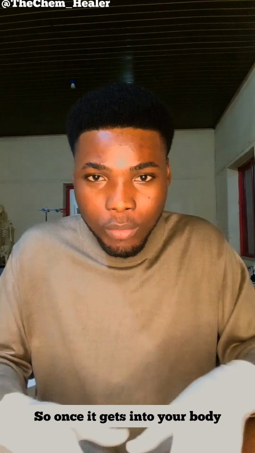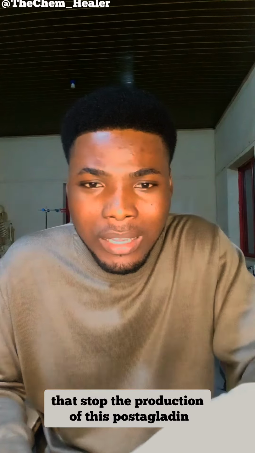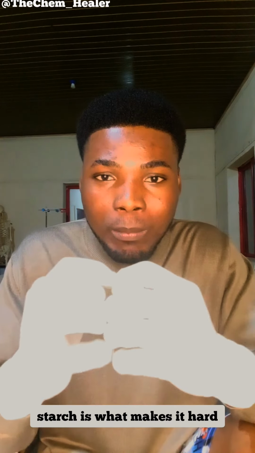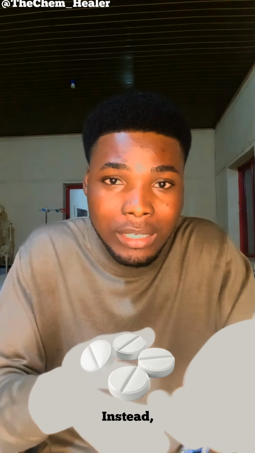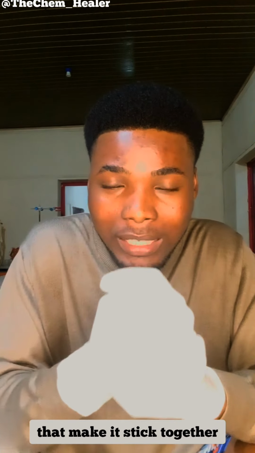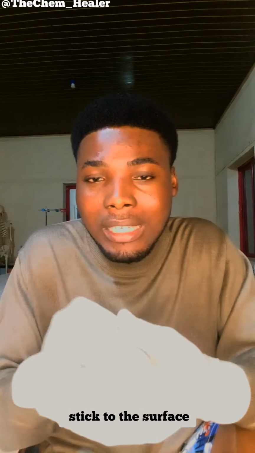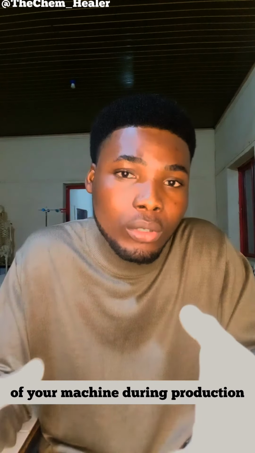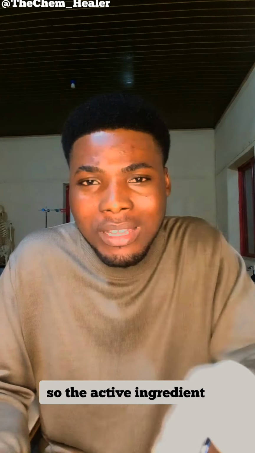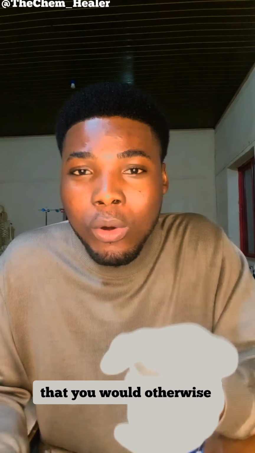Once it gets into your body, it dissolves and then moves to your brain and stops the production of this prostaglandin. Every other one, like starch, is what makes it hard. Otherwise you would have powder. Your paracetamol would be like powder. So it is that starch that makes it stick together. Another ingredient like magnesium stearate is just to stop it from sticking to the surface of the machine during production. So the active ingredient in the drug is acetaminophen, which you otherwise call paracetamol.